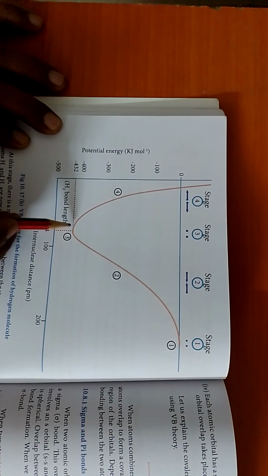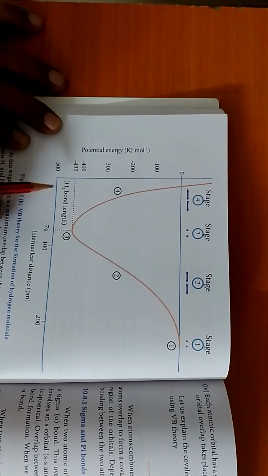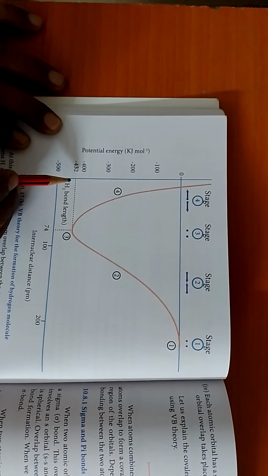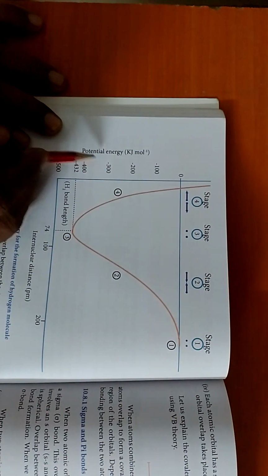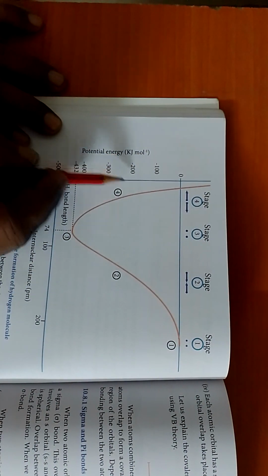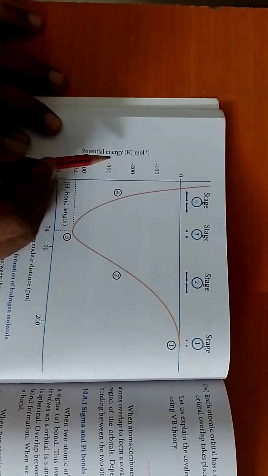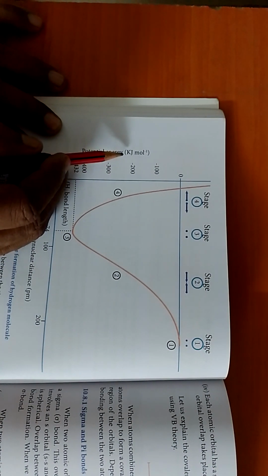As the internuclear distance approaches 0, the potential energy shoots up to a very high value, with the unit being kilojoules per mole.